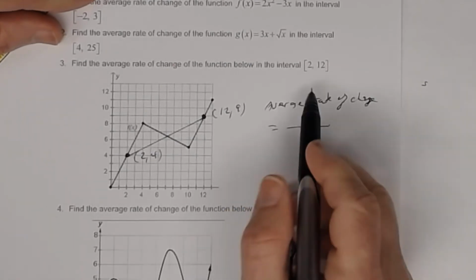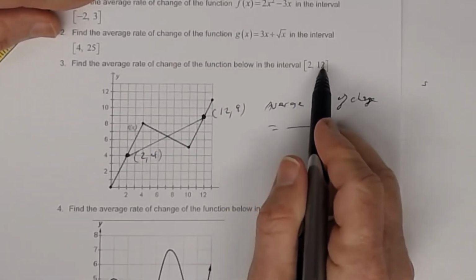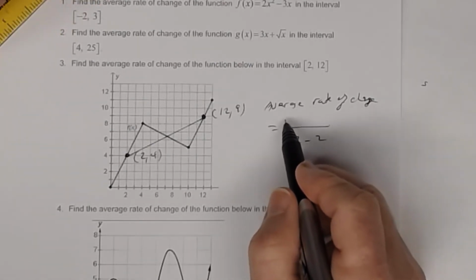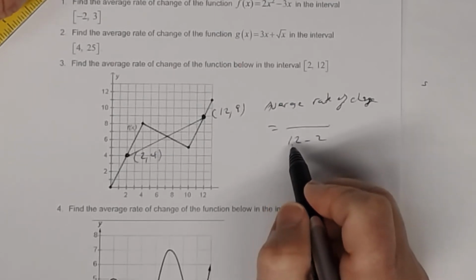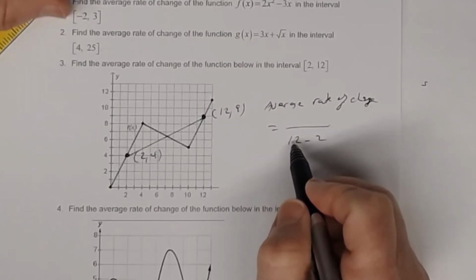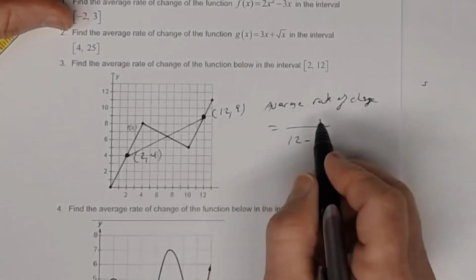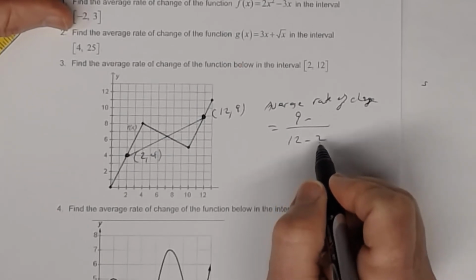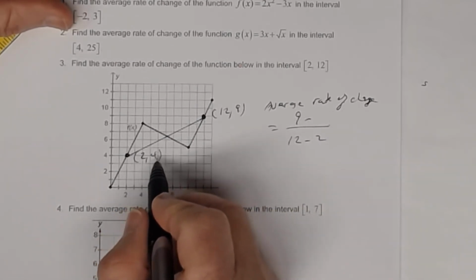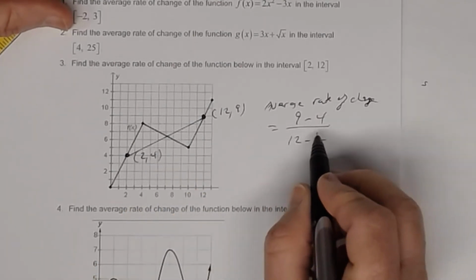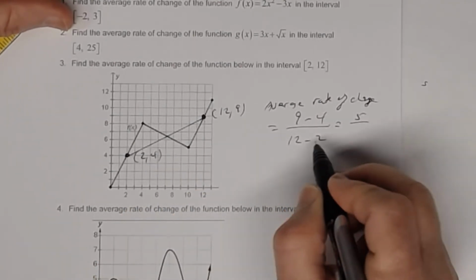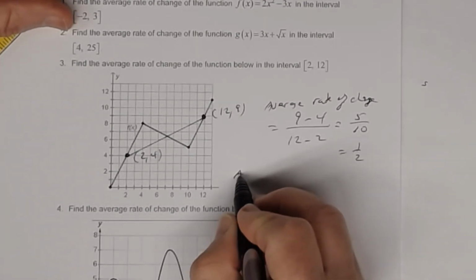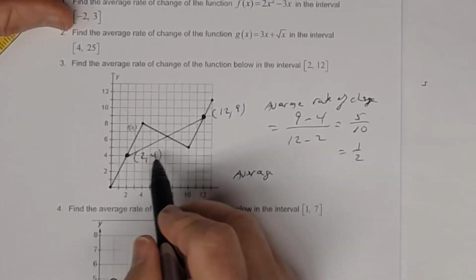So the average rate of change will equal, all right, so you just subtract your x coordinates. It's going to say 12 minus 2. Now remember we talked about earlier, the value here that goes first is the y value that corresponds to x equal 12. Well, when x is 12, my y value is 9. Subtract, and then what goes here is the y value that corresponds to x equal 2. So the y value that corresponds to x equal 2 is 4. So I get 9 minus 4, which is 5, and then 12 minus 2, which is 10, and then when I reduce, that's 1/2. So the average rate of change is 1/2.